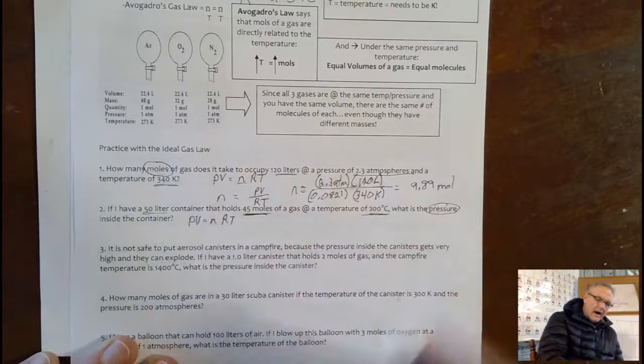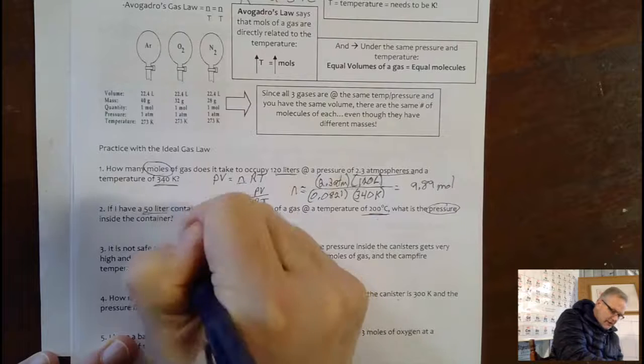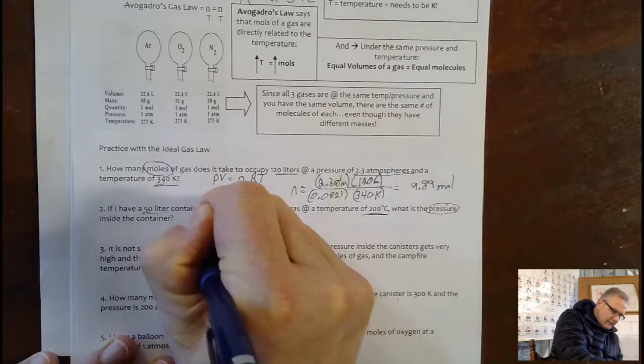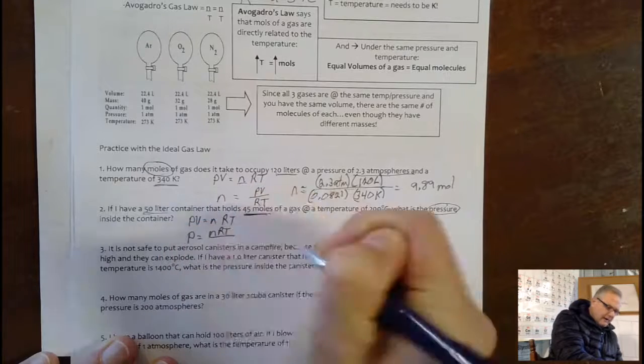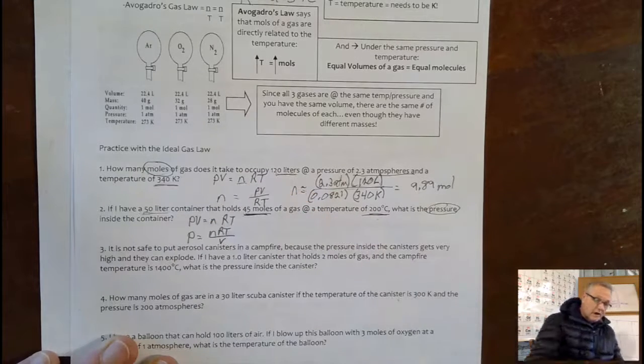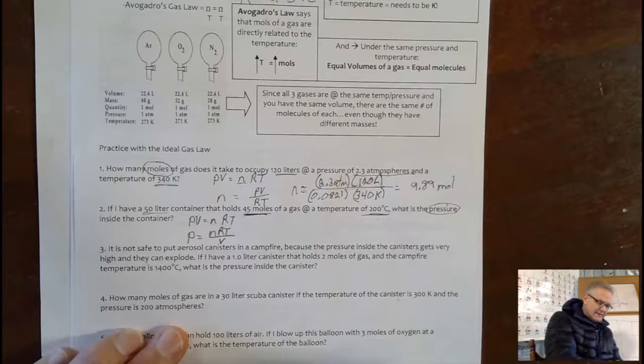So I'm just going to go back in. Guys, when the equation comes up, you have to choose one of these R values and use it, and the way to choose is to look at what your answer is for your pressure.